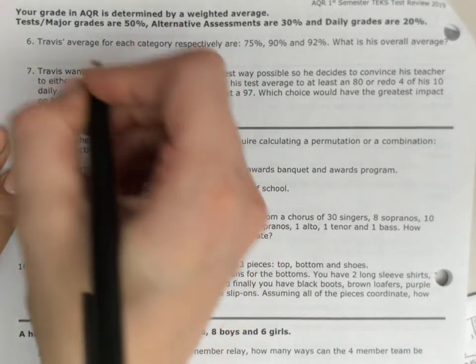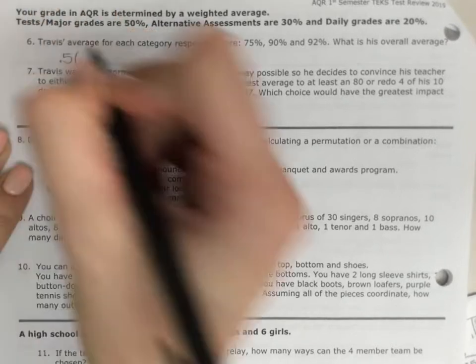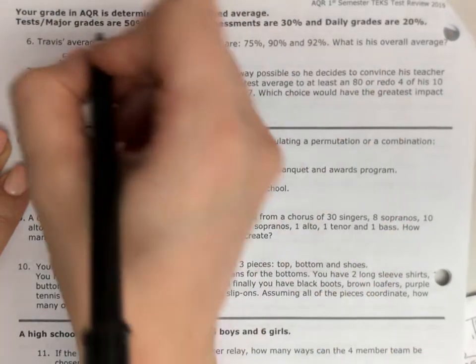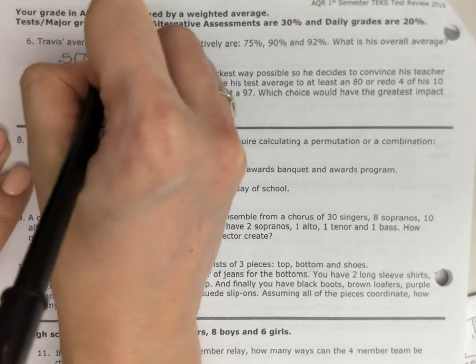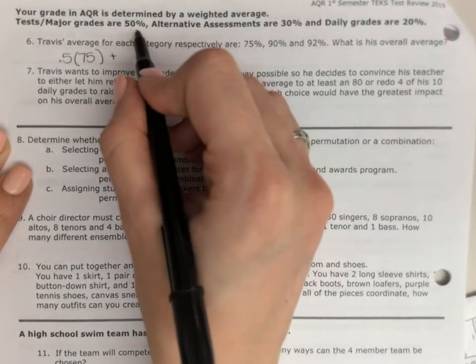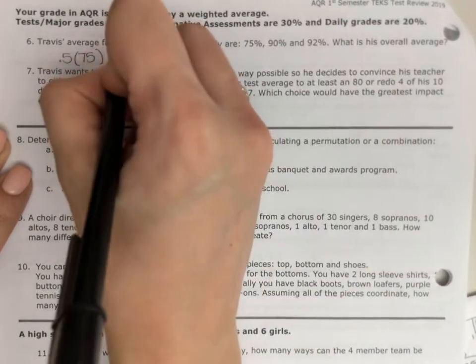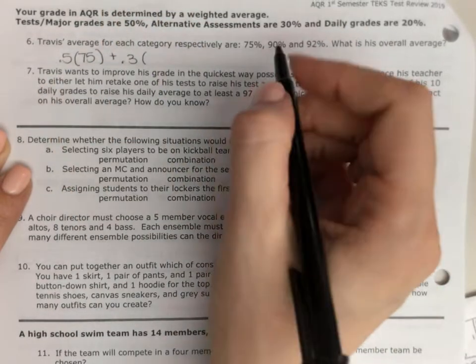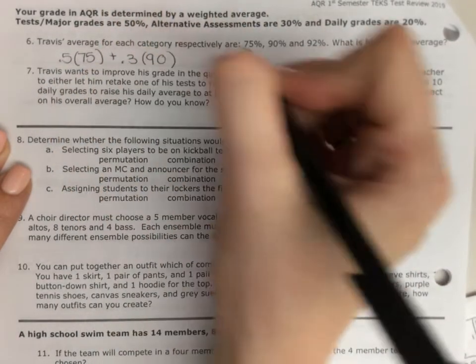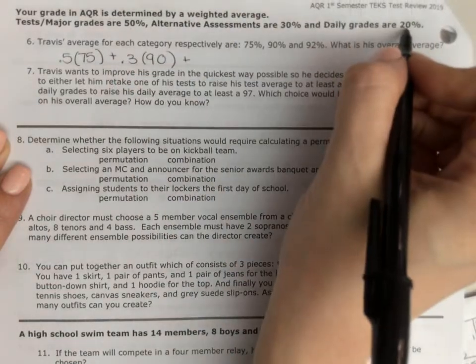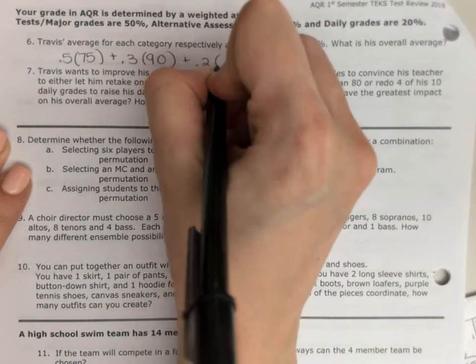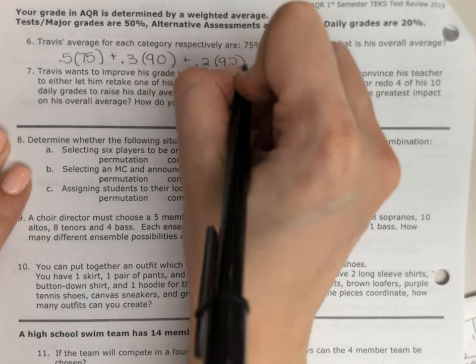So you turn this into a decimal, 0.5, and you multiply it by what its average is, which is 75. Plus, turn this into a decimal, so 0.3, times whatever his average is, which is 90. Turn this into a decimal, 0.2, multiply by what his average is, 92.